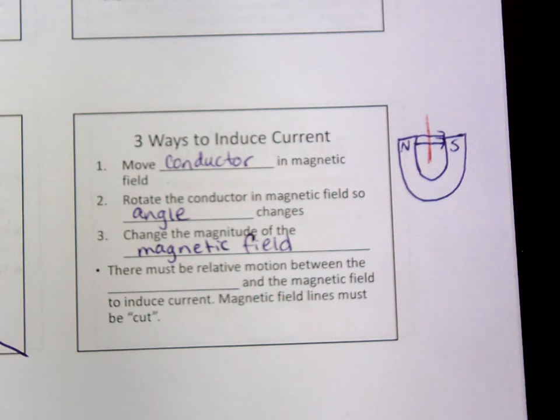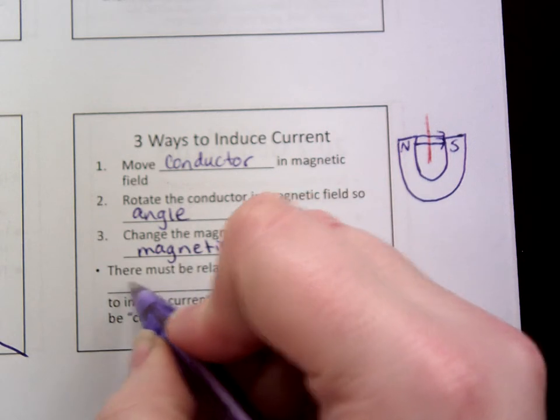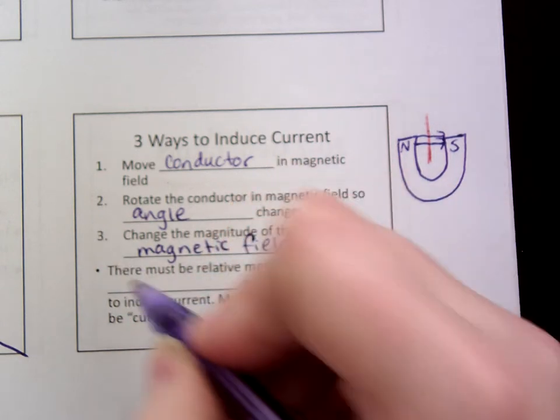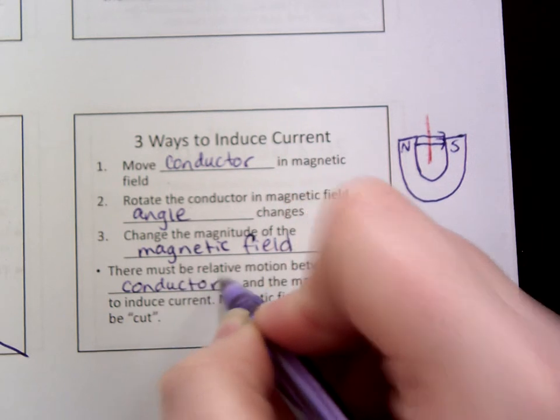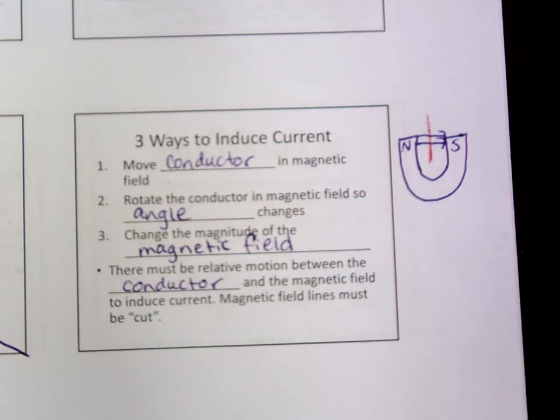And as you move it towards or away, you'll get a current going through the coil. Now, in all of these scenarios, there must be motion. If there's no motion, there's not going to be current. So there has to be motion when you compare the conductor and the magnetic field, one of the two has to be moving to create current.